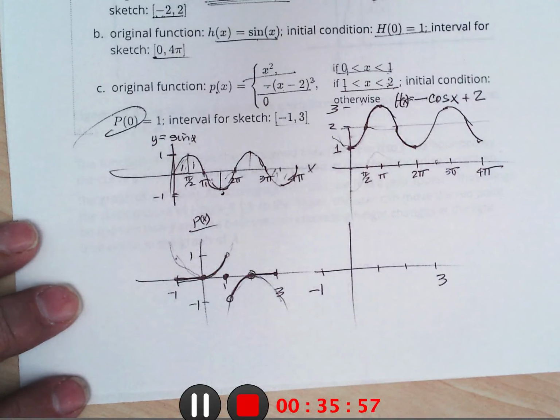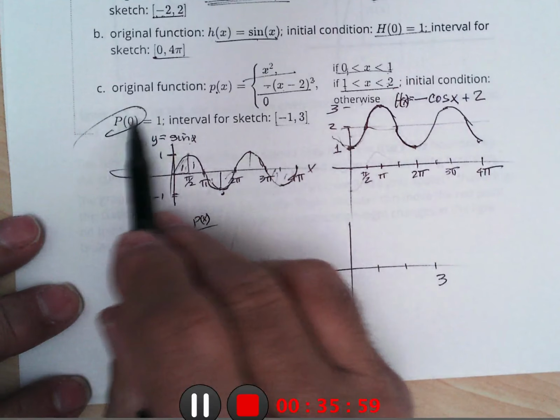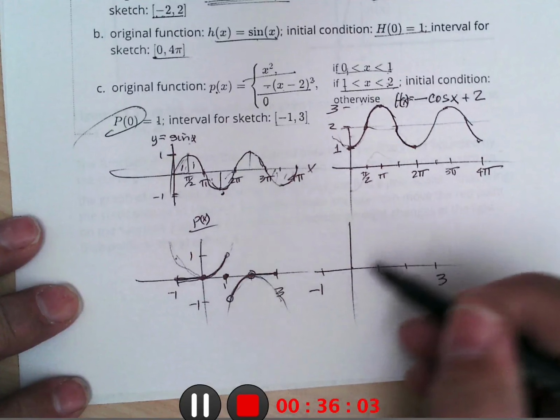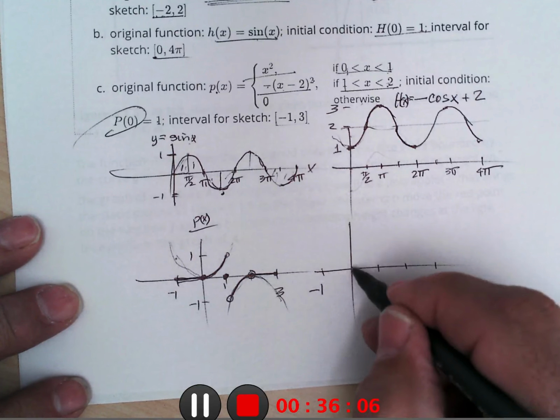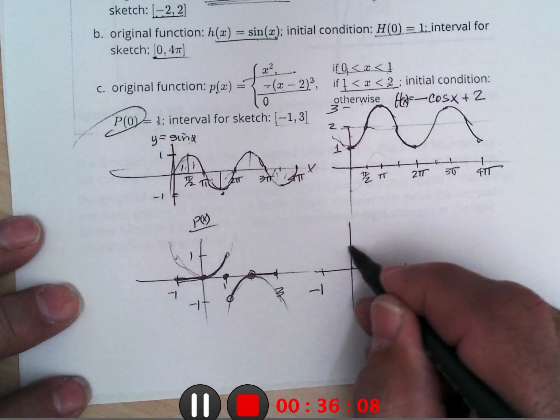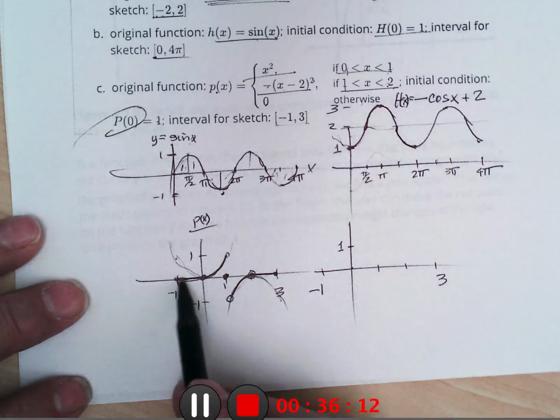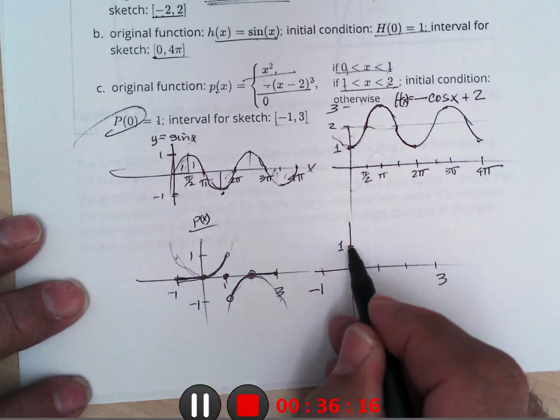Now let's find the capital P, the antiderivative, and we're supposed to go from -1 to 3, and P of 0 is 1, which they're going to call our initial condition. It's not at the beginning of the graph, but at 0 it's supposed to be 1. So before that, there's no area, so all the way to -1, it doesn't change in height.